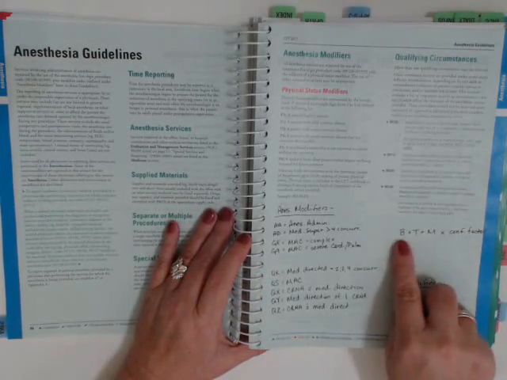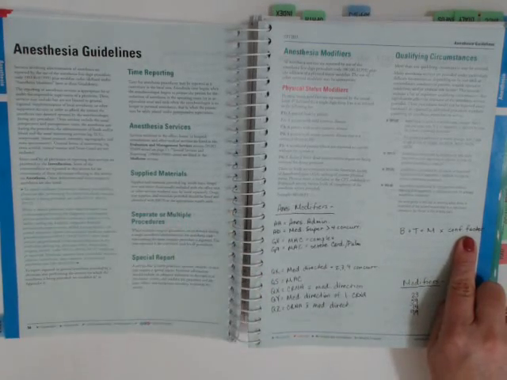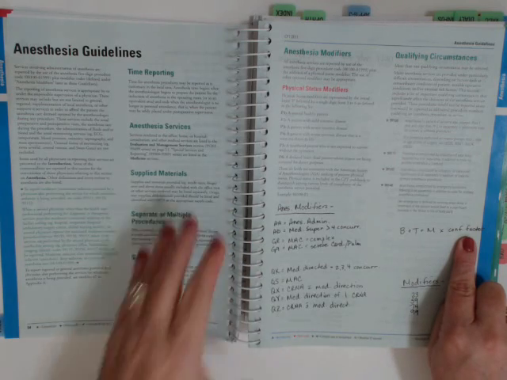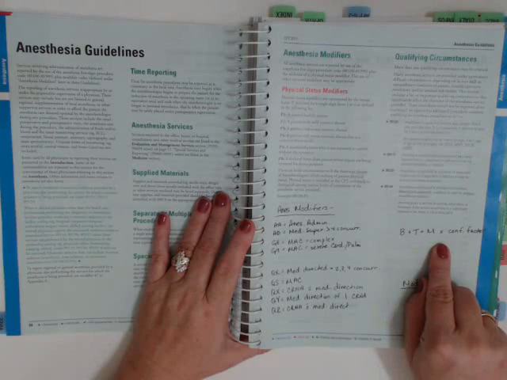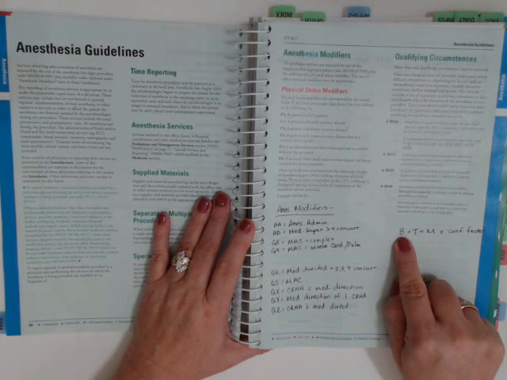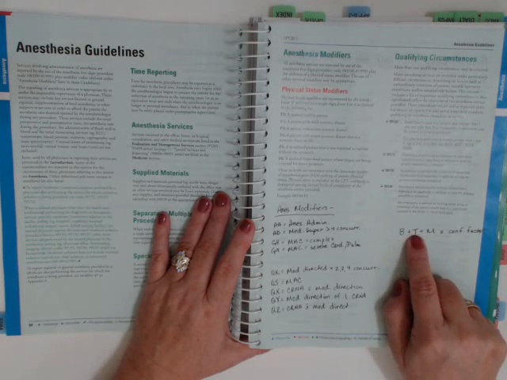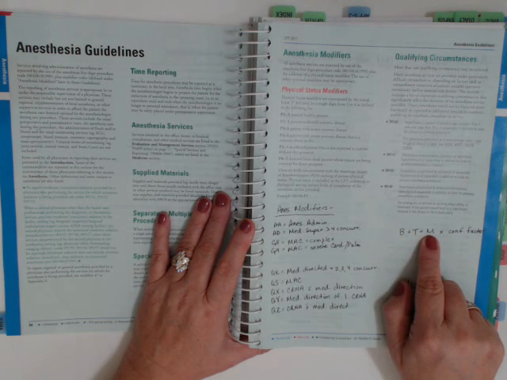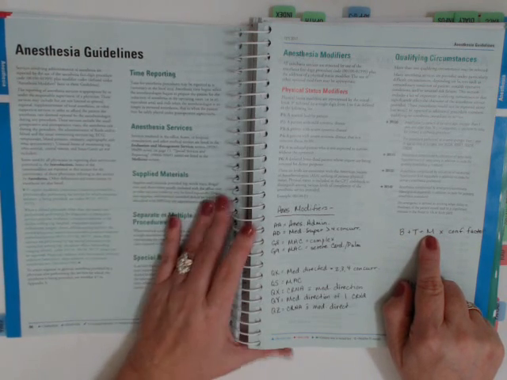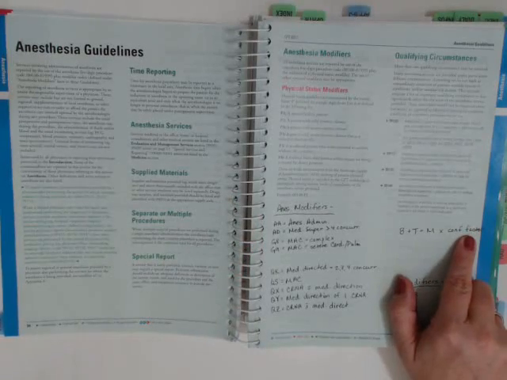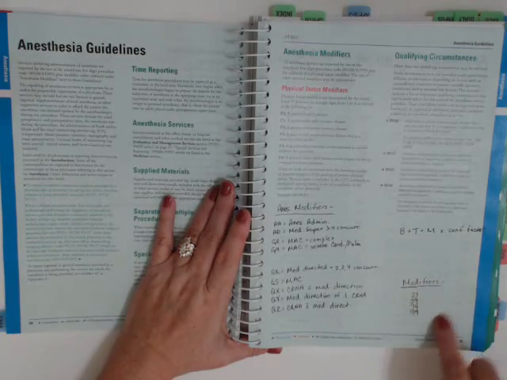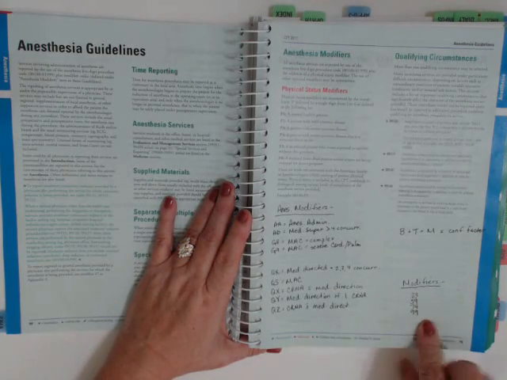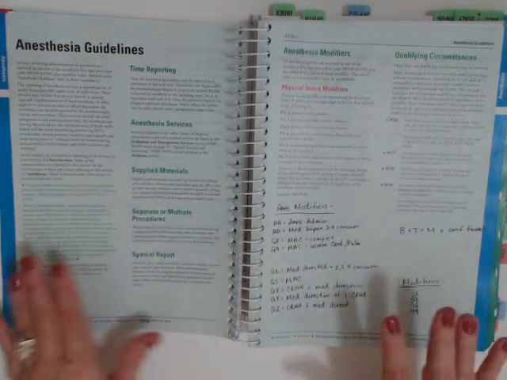And here is your equation to determine the reimbursement for your anesthesia. It would be your base units plus your time plus your modifying factors or modifying circumstances, times the conversion factor. And then I have just some regular number modifiers here. So we'll talk about all these in a minute.